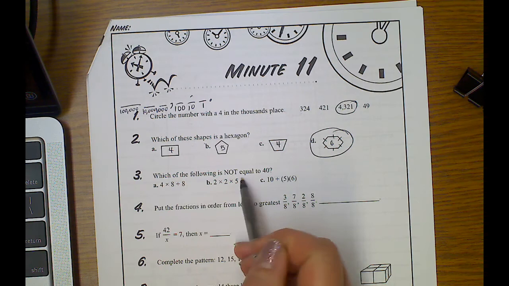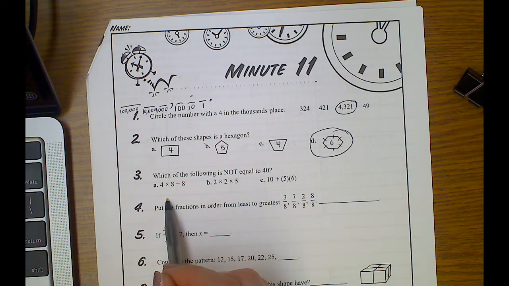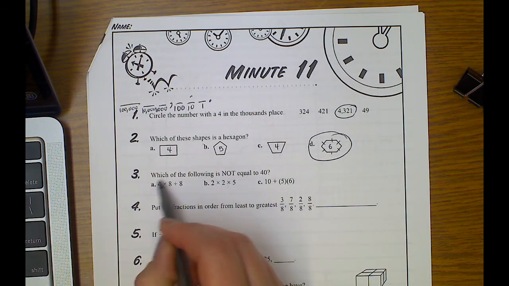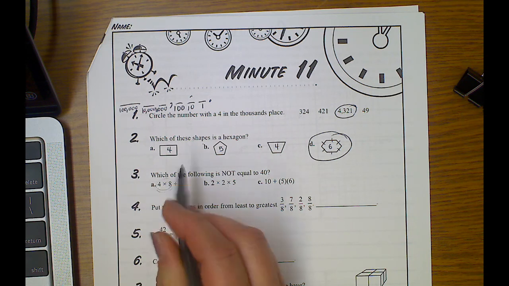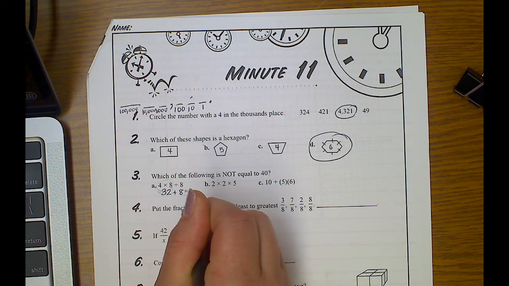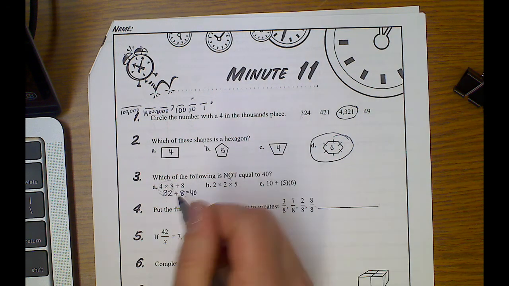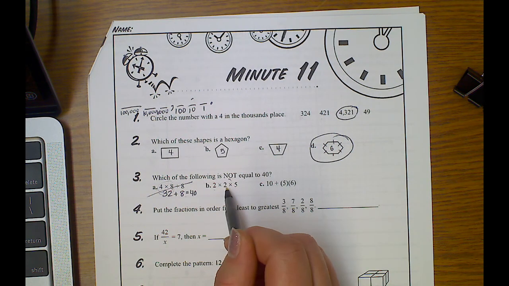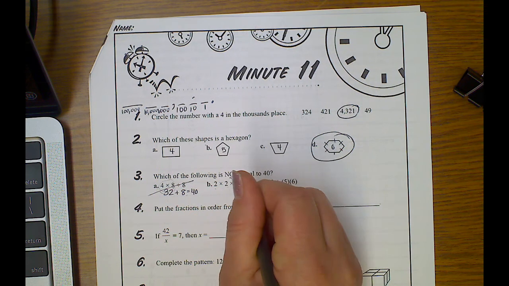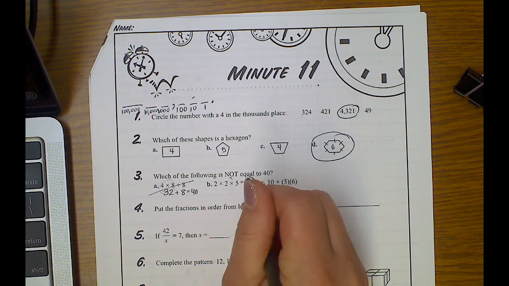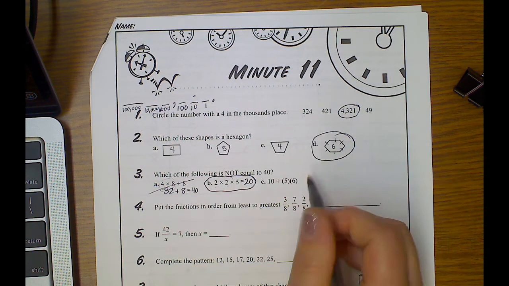Which of the following is not equal to 40? So this is order of operations, probably the most commonly missed problems on the state test. You multiply and divide and then add and subtract from left to right. So 4 times 8 is 32 plus 8 equals 40. It says which one is not equal. So this one is, so that's not the answer. 2 times 2 is 4 and 4 times 5 is 20. So this one is not. So we can circle B. I don't know if there's more that are not, but let's check.